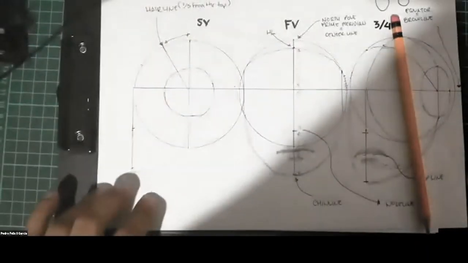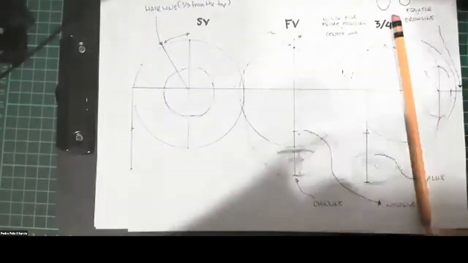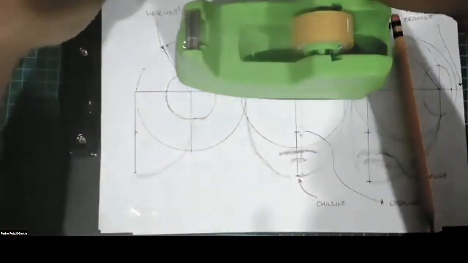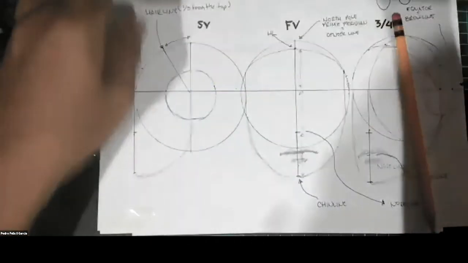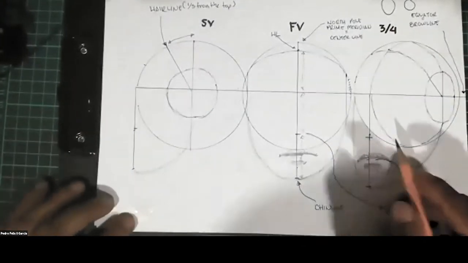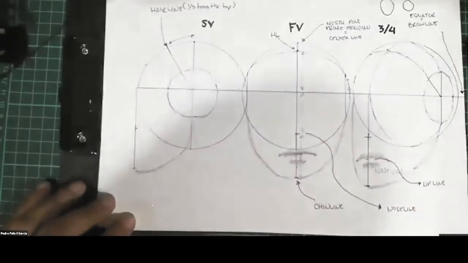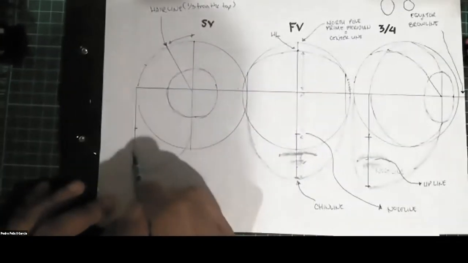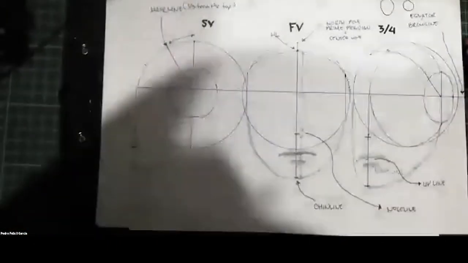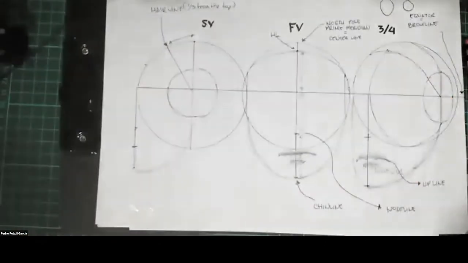Ayos na siya. So for the side view actually, let's just locate it first. Pwede bang wag muna natin ito i-drawing kasi mas madali siya mamayang, we still have to adjust some of the parts for the side view.